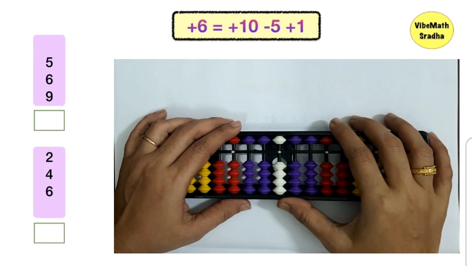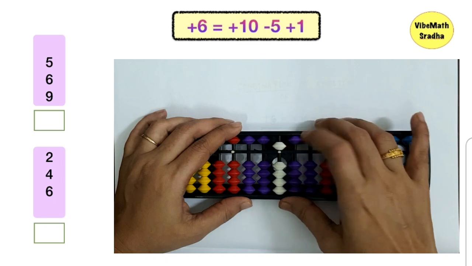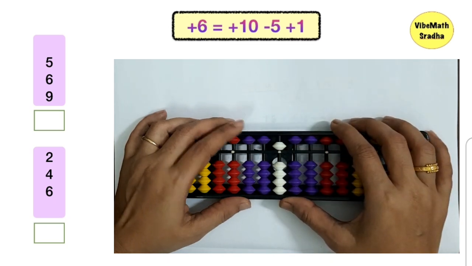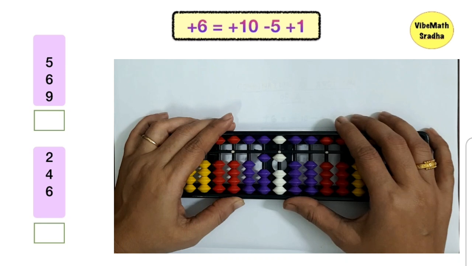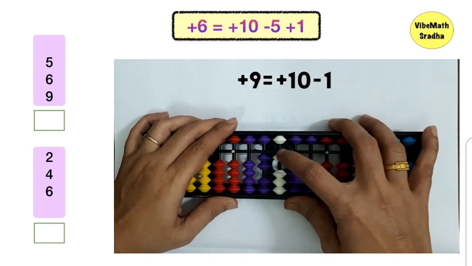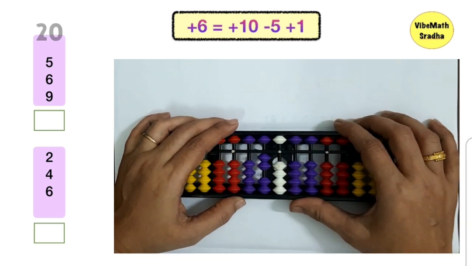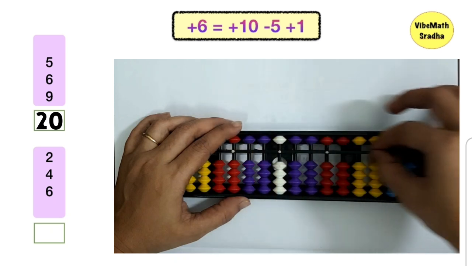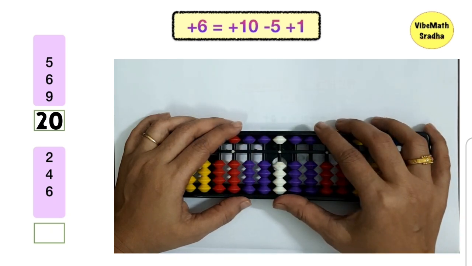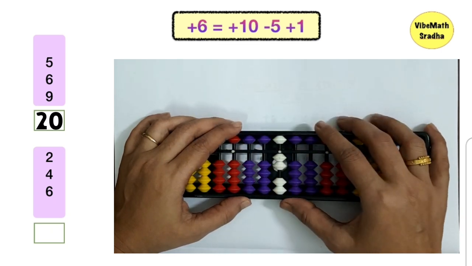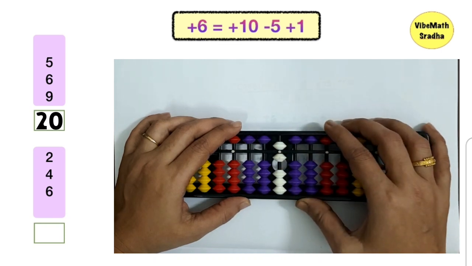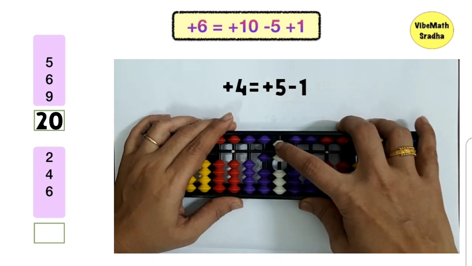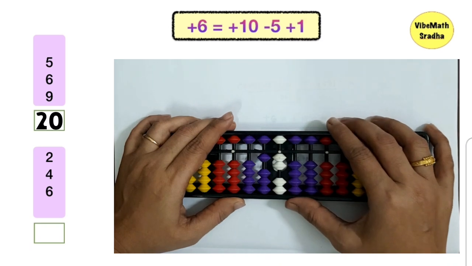Next example, 5 plus 6 plus 9. 5 plus 6 is plus 10 minus 5 plus 1. Plus 9 is plus 10 minus 1. So the answer is 20. Next example, 2 plus 4 plus 6. 2 plus 4 is plus 5 minus 1. Plus 6 is plus 10 minus 5 plus 1. Answer is 12.